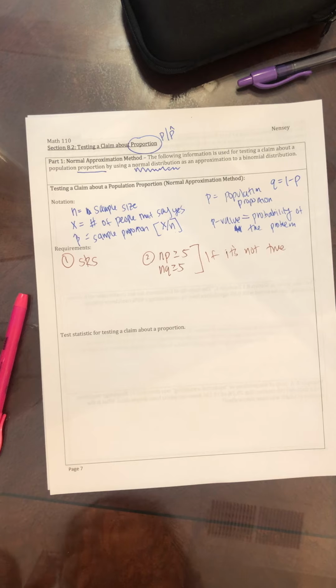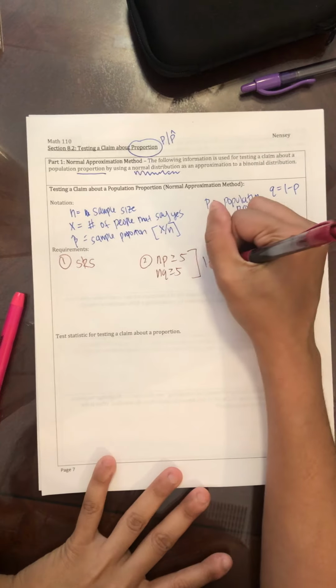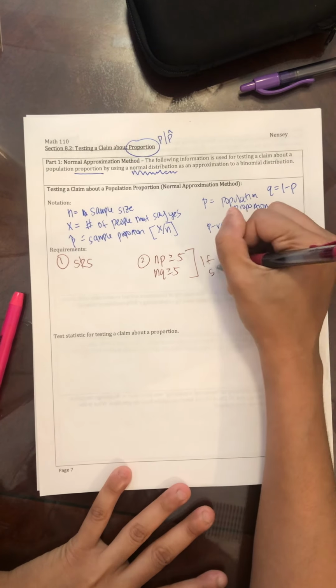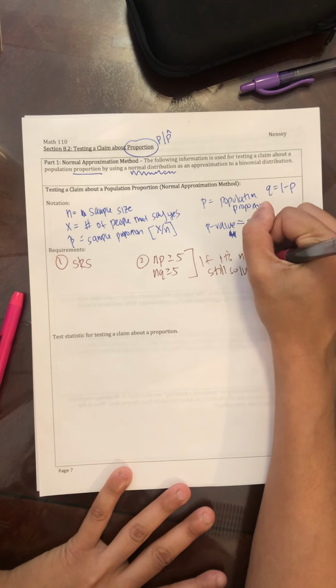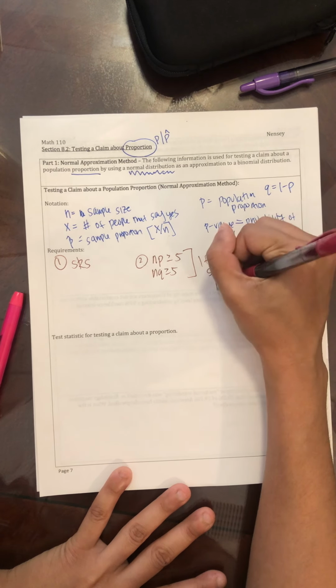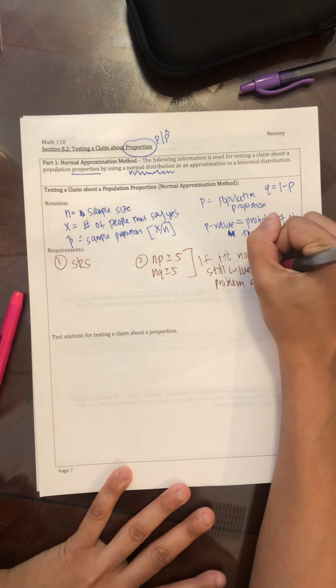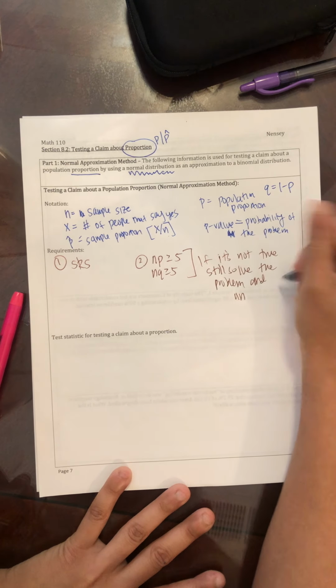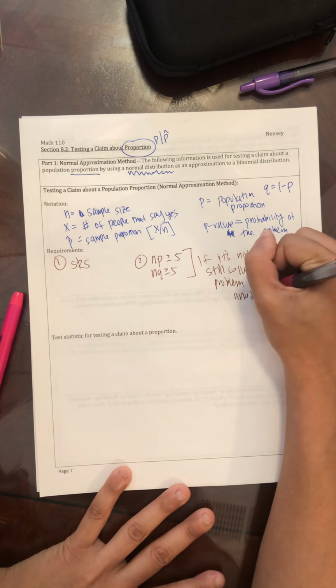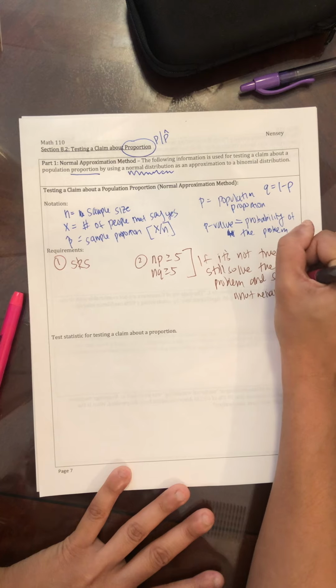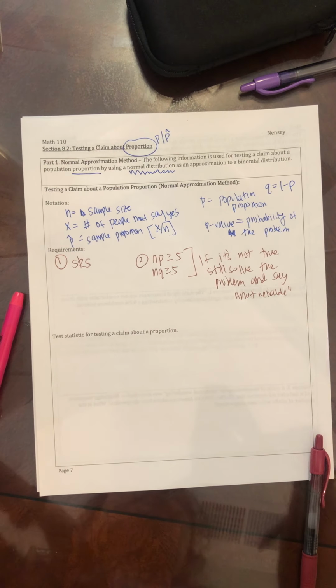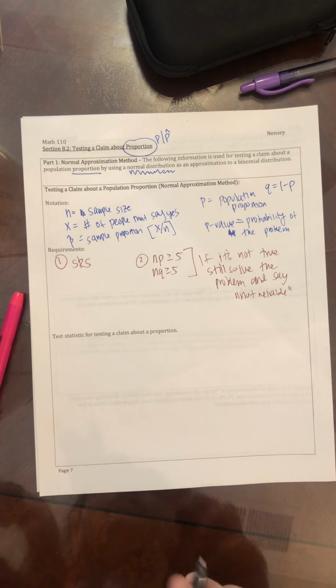But for this one, even if it's not true, still solve the problem and say not reliable. We will do an example of this at the end of the notes of this chapter and the next section.